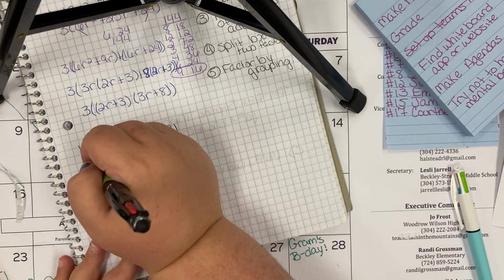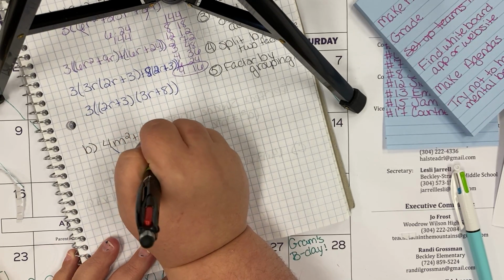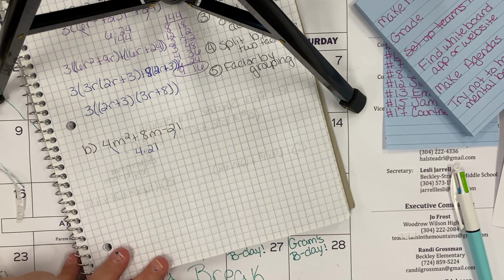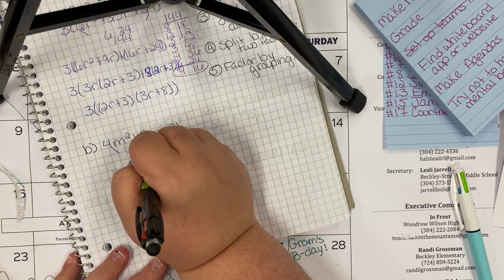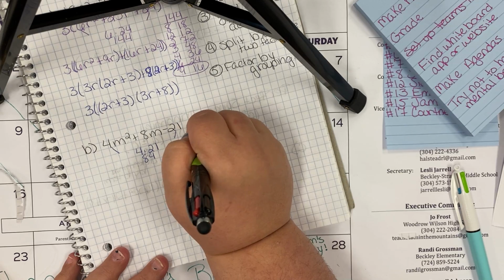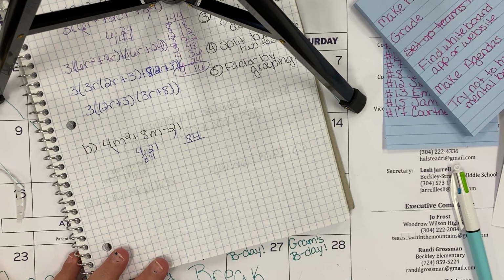So I'm going to take A times C. So 4 times 21 is going to give me 84. 84 now becomes my number that I need to find my factors of that will add to 8.